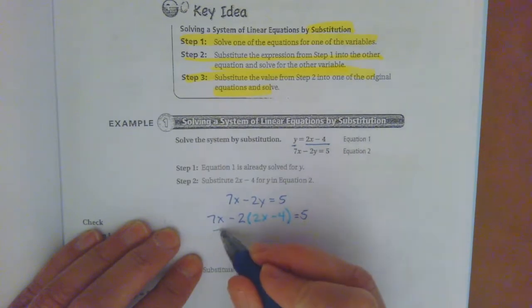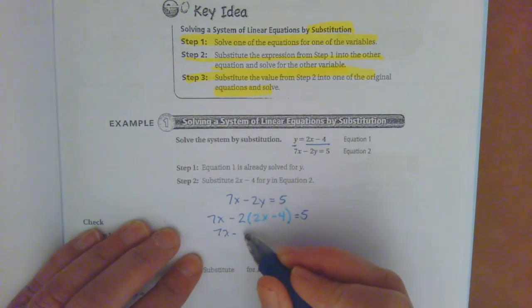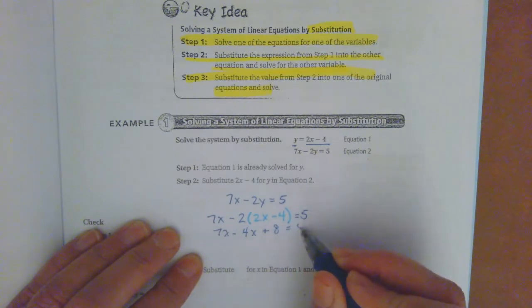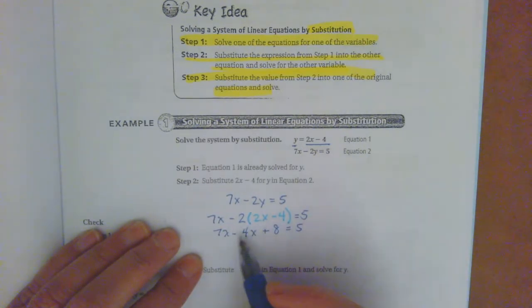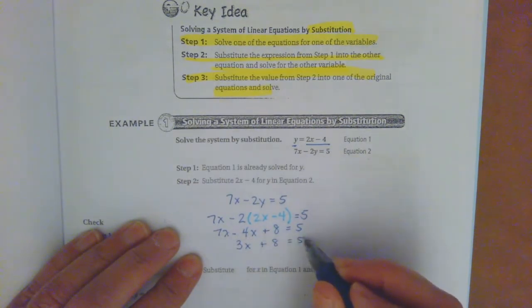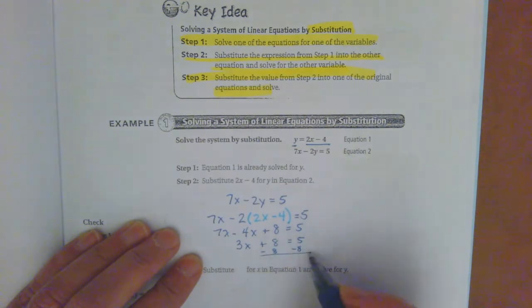So now we're going to distribute. So we get 7x minus 4x plus 8 equals 5. I'm going to combine my like terms. So 7x minus 4x is 3x plus 8 equals 5. Subtract 8, and we get 3x equals negative 3.